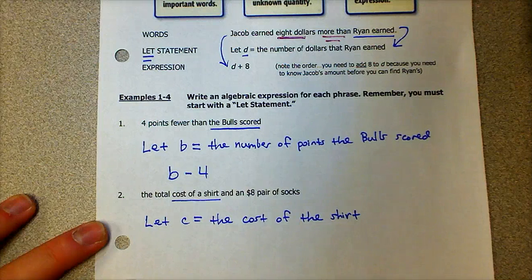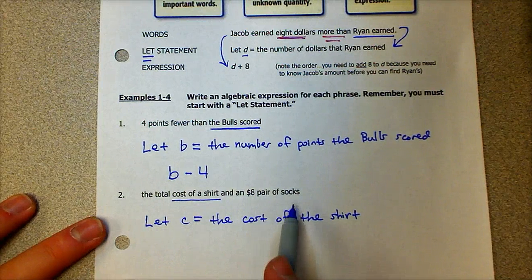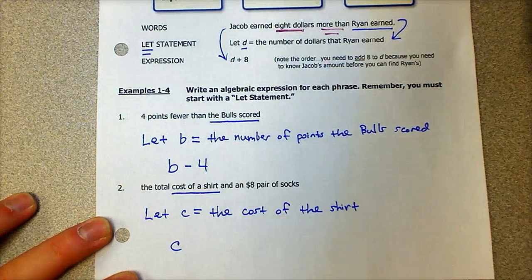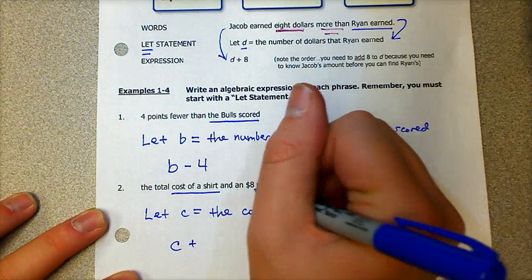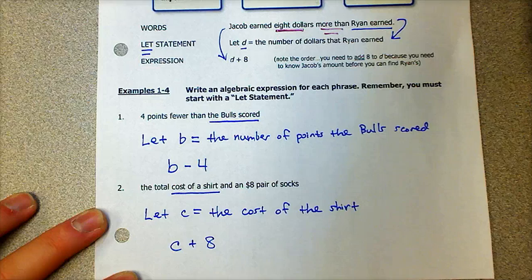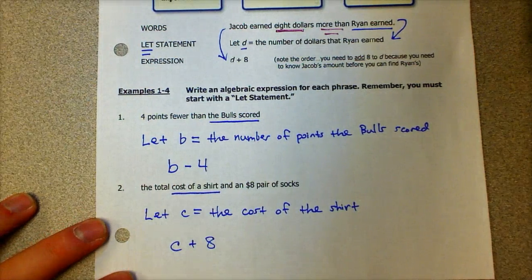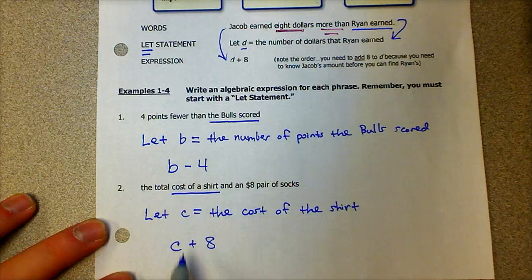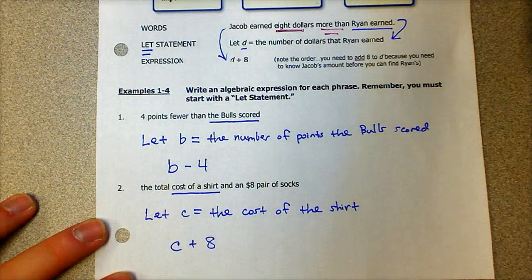And so now if I want to know the total cost of the shirt and an $8 pair of socks, well, that would be the cost of the shirt, which is C dollars, plus the cost of the socks, which we know is $8. So that would be C plus 8. That would be an algebraic expression to represent this word phrase here. So again, I'm not trying to figure out an answer necessarily to these problems. I'm just rewriting the word phrases as algebraic expressions.